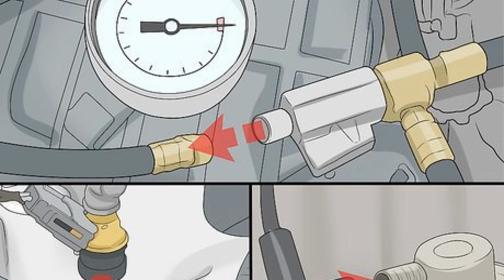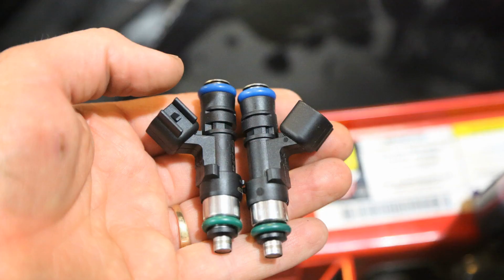In conclusion, understanding what a fuel injector is and its crucial role in your vehicle's performance is essential for any car owner. By knowing how to clean and replace a fuel injector yourself, you can save money and ensure your engine runs smoothly. Remember to follow the steps carefully and prioritize safety throughout the process. With a little patience and the right tools, you can tackle this task confidently and keep your vehicle in top shape.